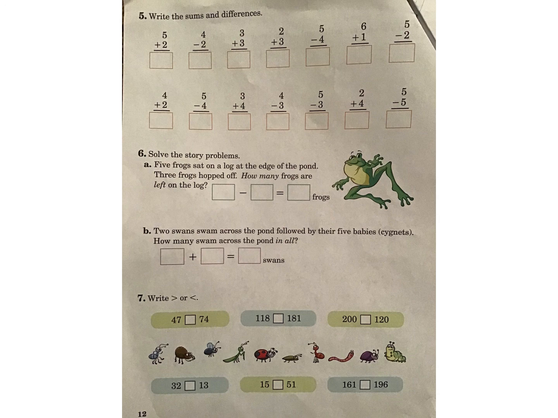Look at that sign if we're doing addition or subtraction. And then you write the answer. How many frogs are left in the last box? That is part A for number 6.